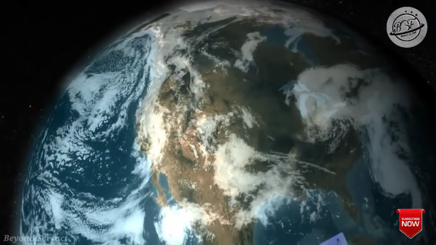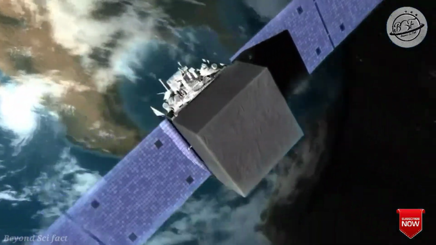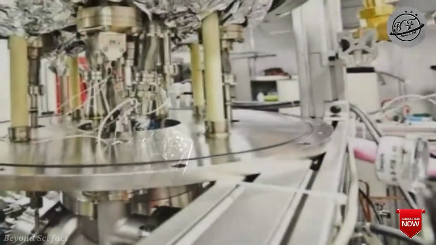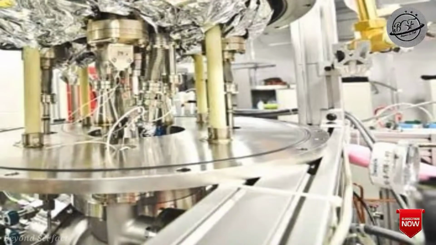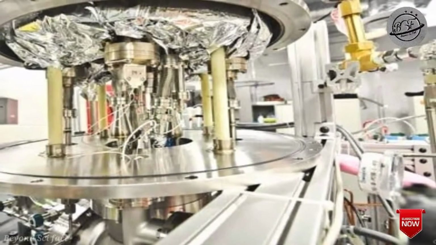Till now we have discussed finding the WIMP particle in space, but how can we find it on Earth? For this we have the Large Underground Xenon experiment, or LUX, which is located 1.5 km under the ground in Sanford Underground Laboratory in South Dakota. As you can understand from the name, it consists of xenon.